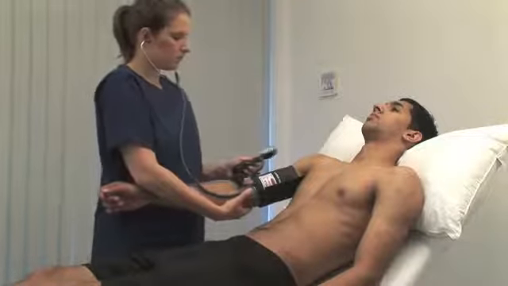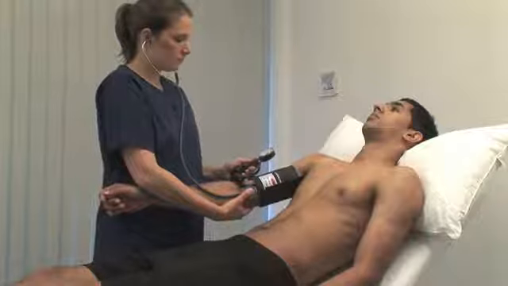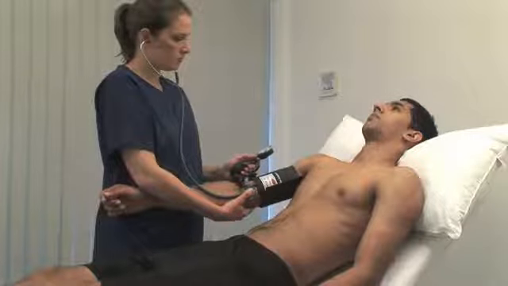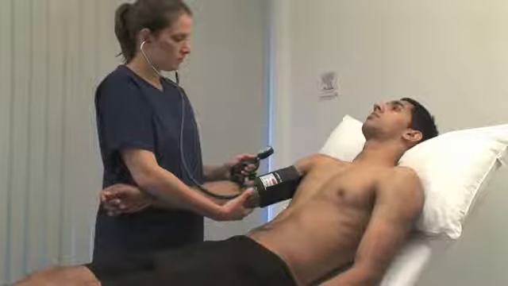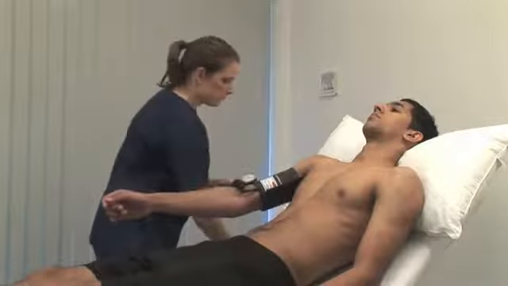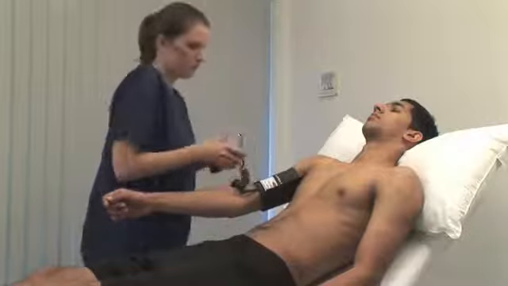Note the reading when you start to hear a regular tapping sound. This is the systolic pressure. Continue to deflate the cuff slowly. The point at which sounds are no longer heard is the diastolic pressure. More subtle features of the Korotkov sounds are described in the book.